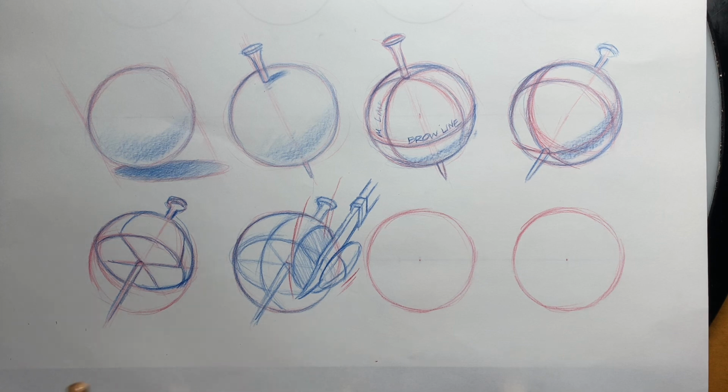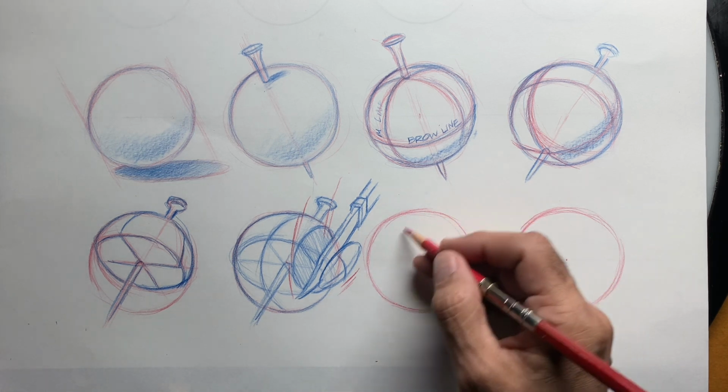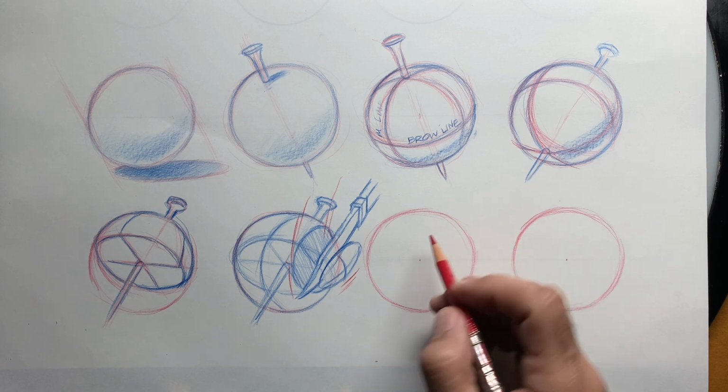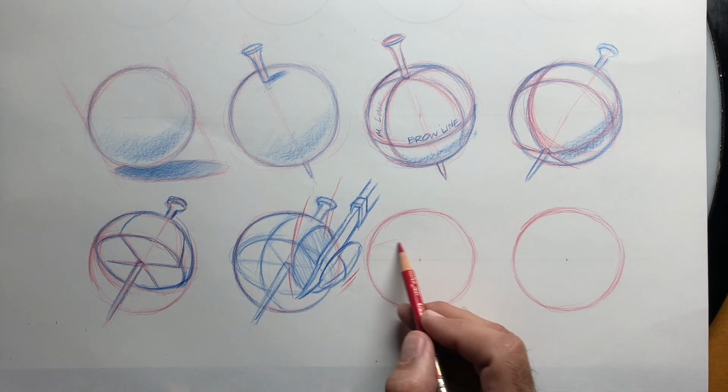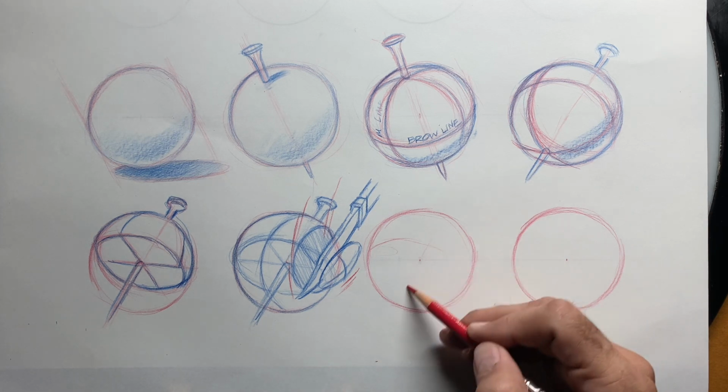Okay, since we already have that, now we're gonna try to establish the other elements of the construction. Como ya tenemos esto, vamos a tratar de establecer los otros elementos de la construcción. Y simplemente estamos tratando de repetirlo todo.